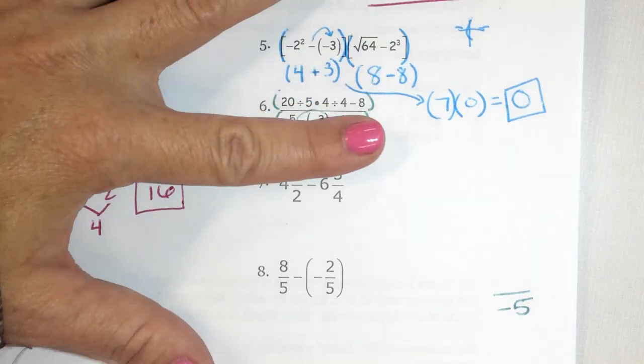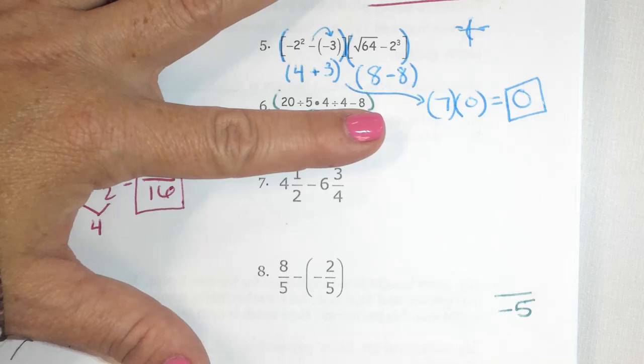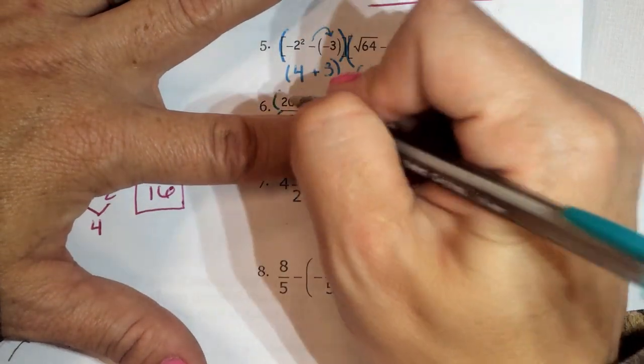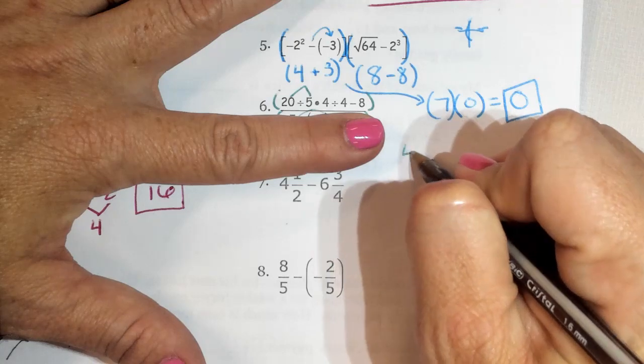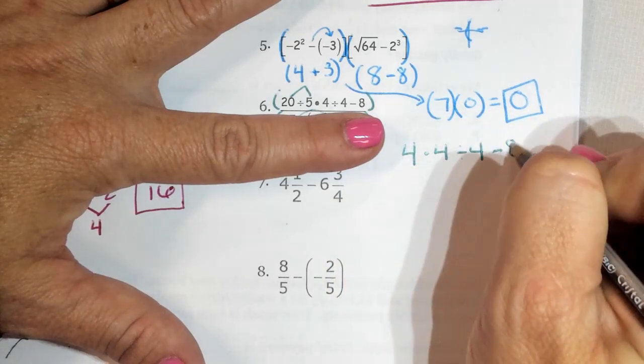Now let's just look at the top. Do I have any parentheses? No. Do I have any exponents? No. So I'm doing multiplication and division. Now, when you have multiple multiplication and division and they're all in a row, you're going to work it left to right like a book. Yes? Okay, so knowing that, we have 20 divided by 5. What's 20 divided by 5? And now I'm going to bring down the rest. Times 4 divided by 4 minus 8.